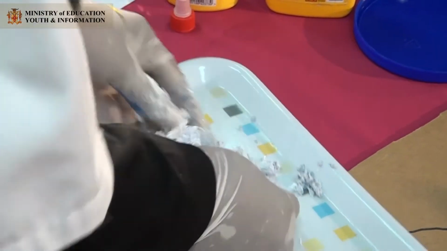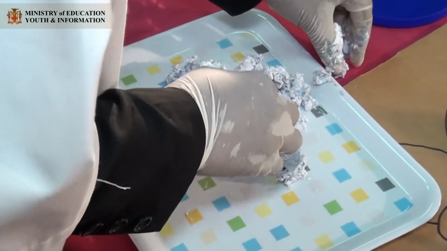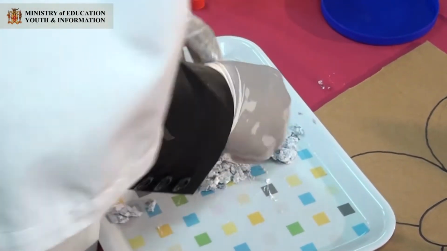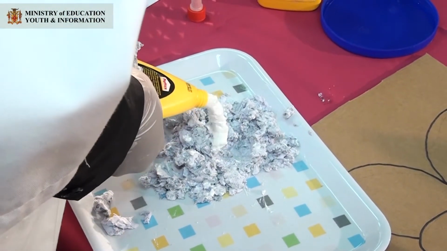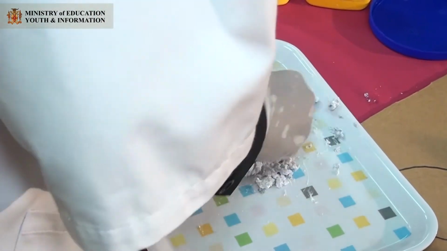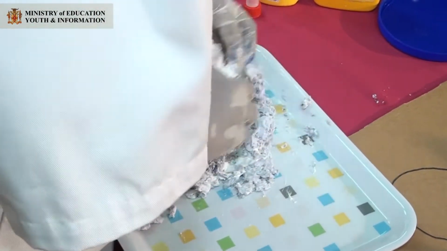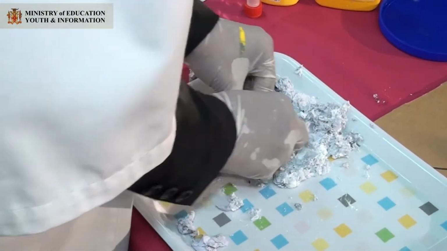Can I tell you? This is so much fun. All right. And remember to protect your work surface. Right. Oopsie. Realize that it is coming together. Very good.